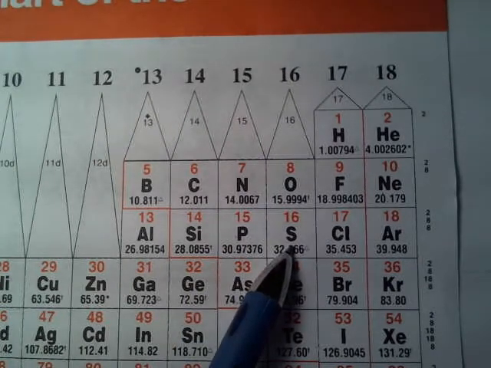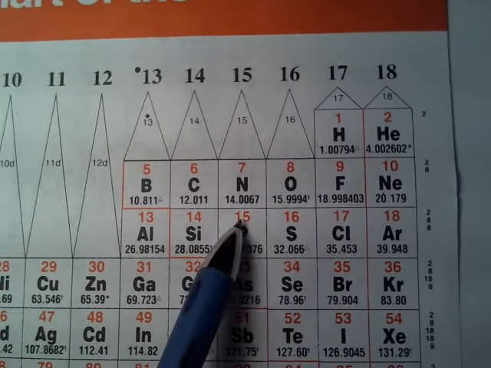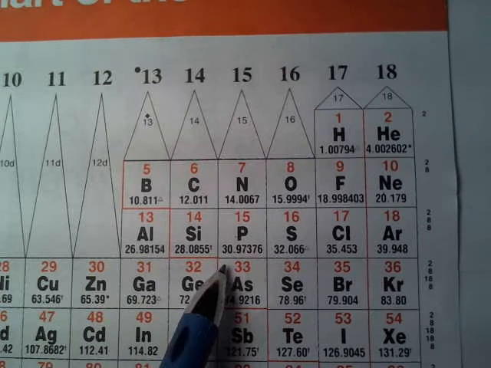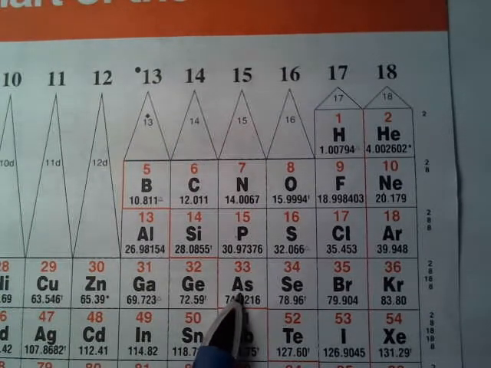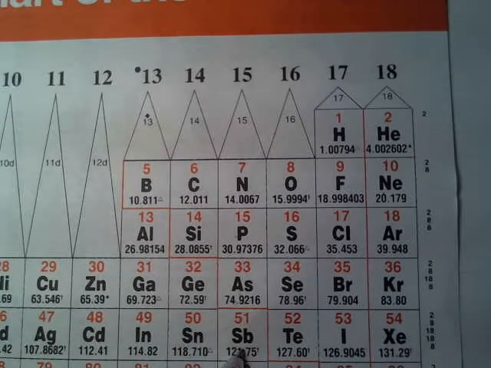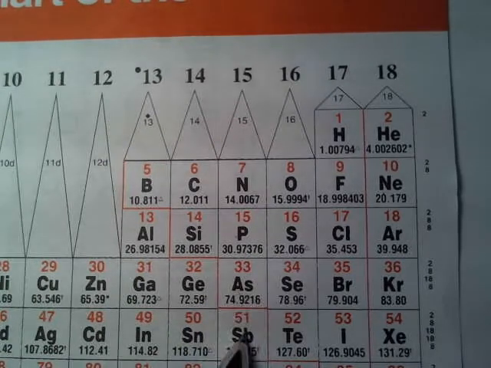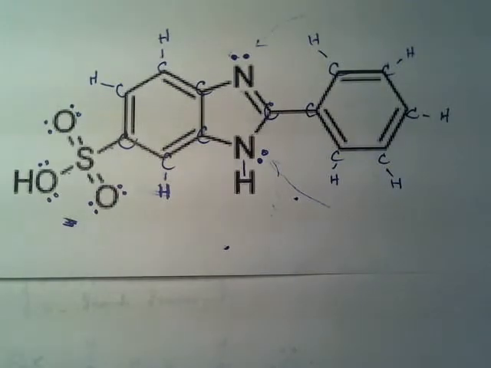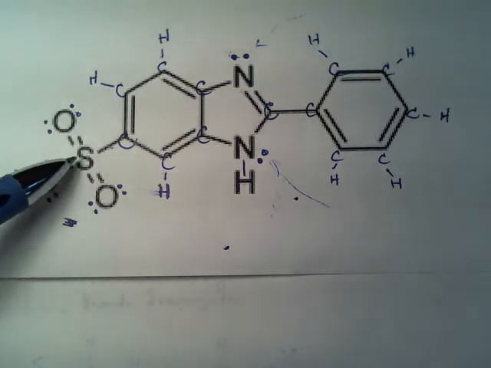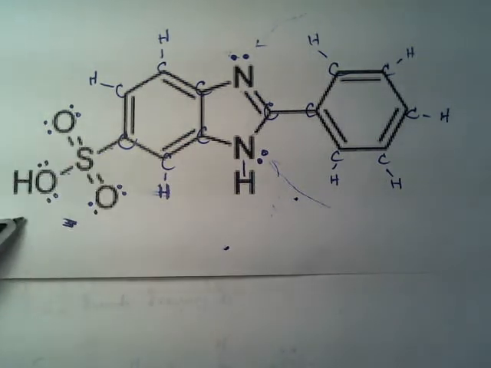Sulfur can take 8 or 10 or 12. Anything 15 or greater can have 10 or 12 instead of 8. You will see in the examples phosphorus, arsenic, antimony, sulfur. Those are the ones that we'll see. So anyway, this is an example because on that sulfonic acid group here, I do have 2, 4, 6, 8, 10, 12. So that's fine. I'm just going to leave that alone.